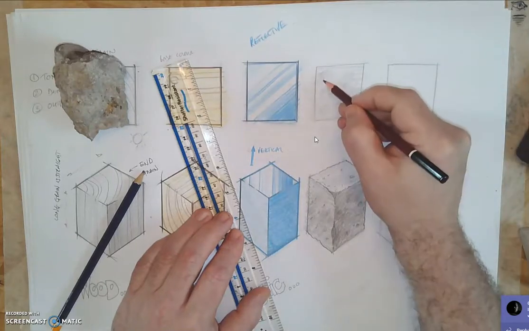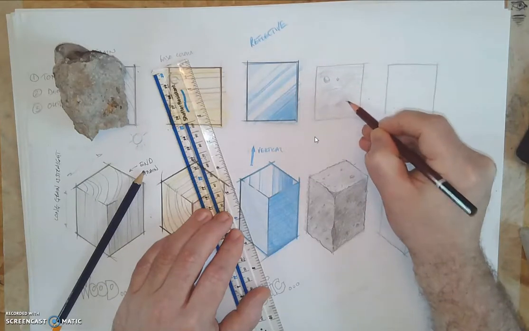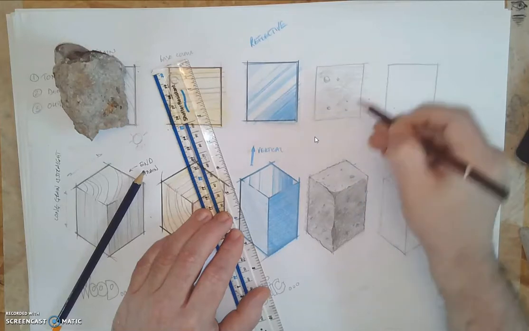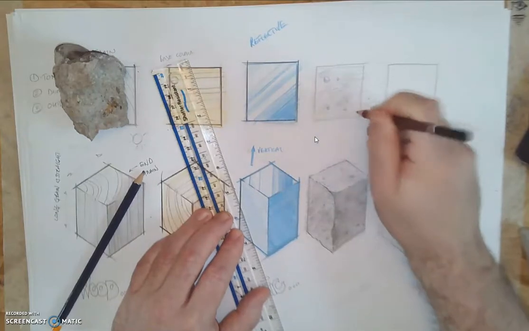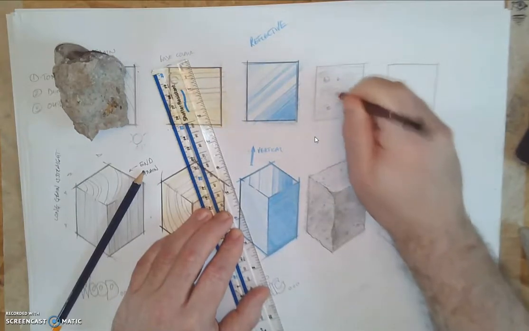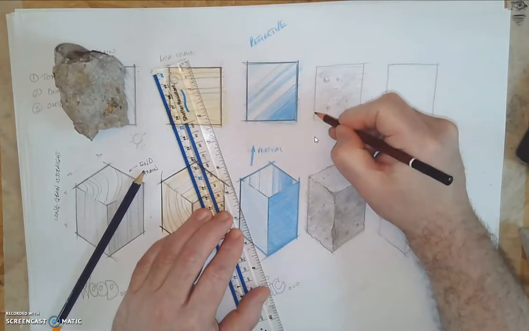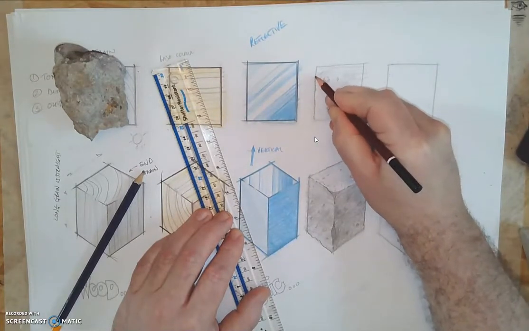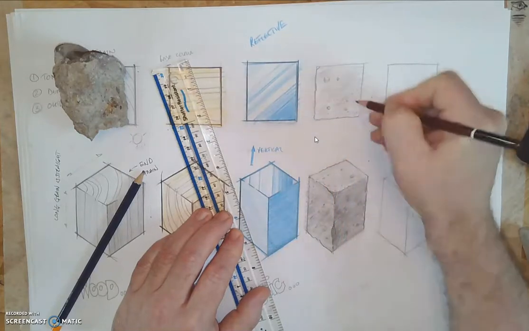I'm then adding some aggregate. Oh, it's a big one. Let's have it darker down that side. Some aggregate in there to make it look right. I could also stipple it if I wanted to. It's about making the roughness on the surface. And then my edge is a little bit broken, like that.